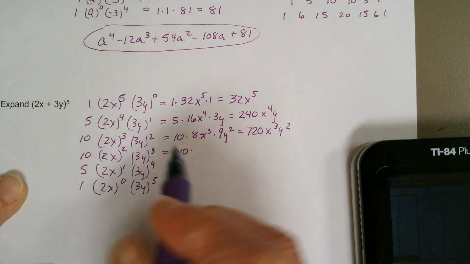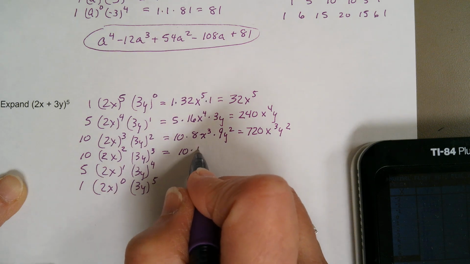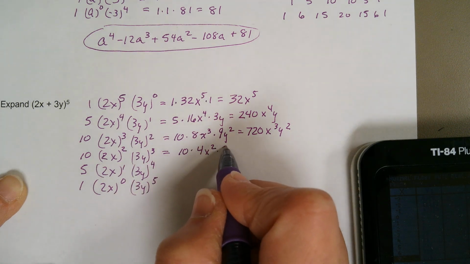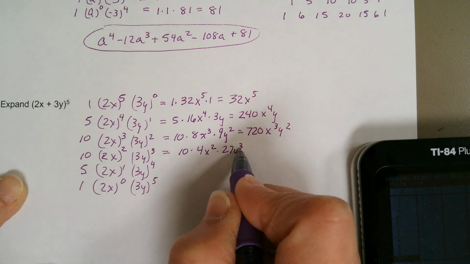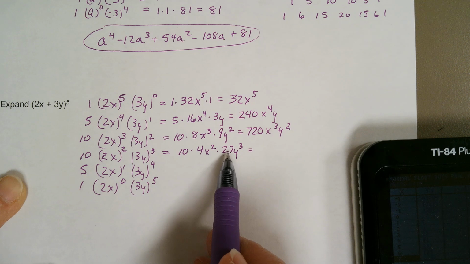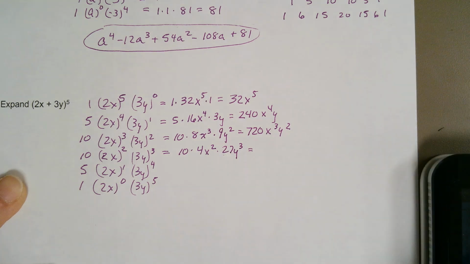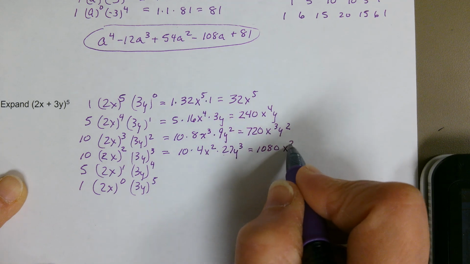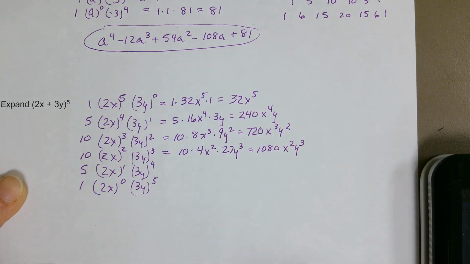Next, 10 times 2x squared is 4x squared. And 3y cubed is 27y to the power of 3. 4 times 27, was that 108, times 10 is 1080 x squared y to the third.